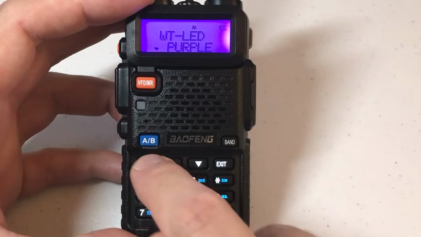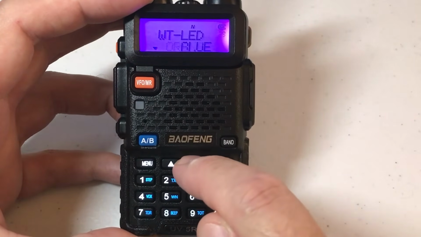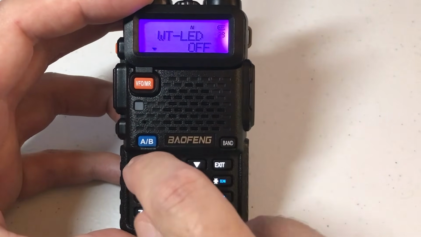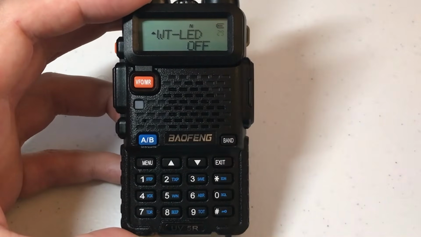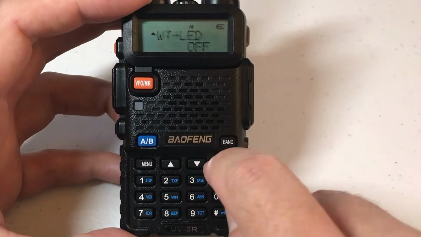And then last but not least, Backlight selection. We can turn it off. Confirm. Set it the way you want. Once you've got it set, simply press the exit button.